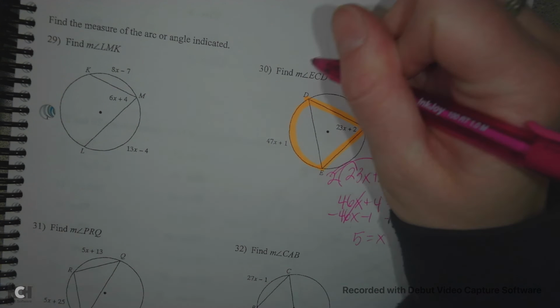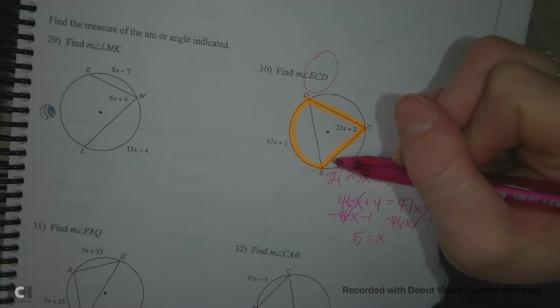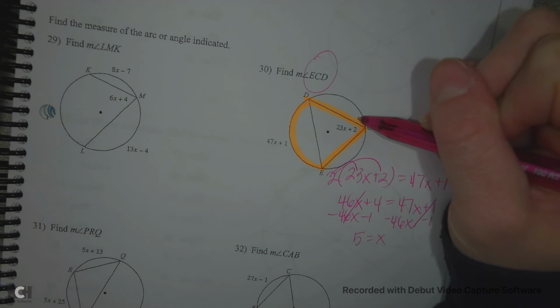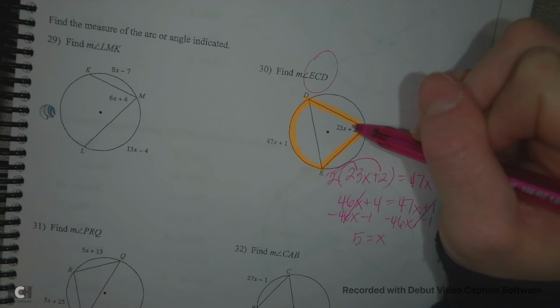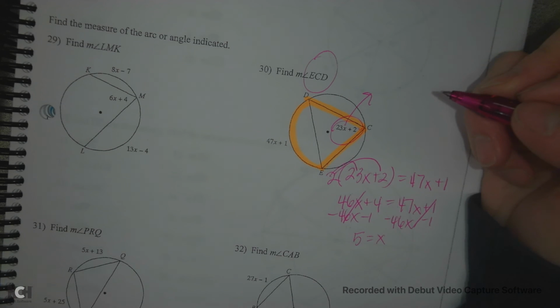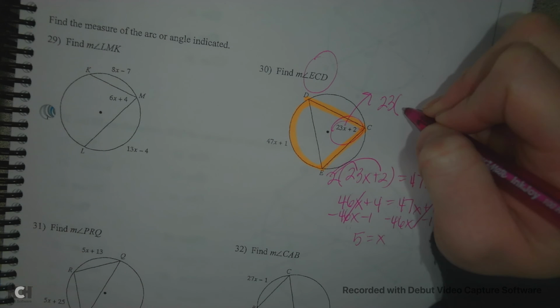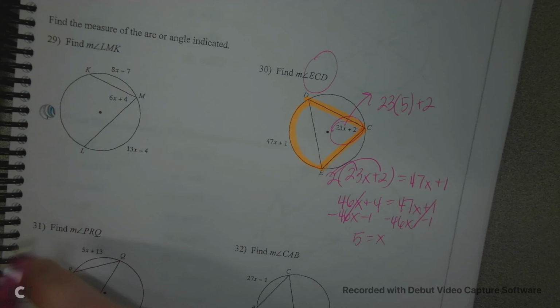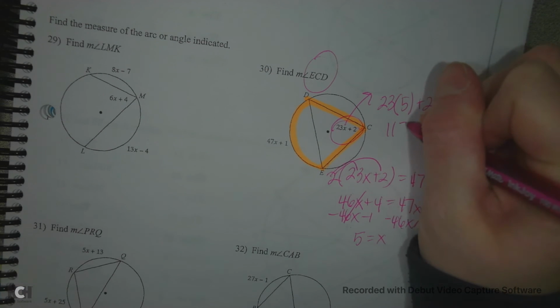Then we're going to find ECD. This measurement here, we're going to solve for this guy. So we're going to plug our 5 in for x. So we have 23 times 5 plus 2. 23 times 5 plus 2 is 117.